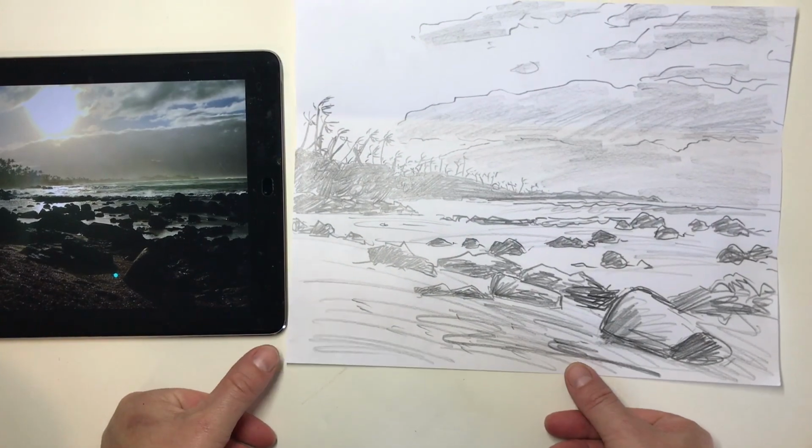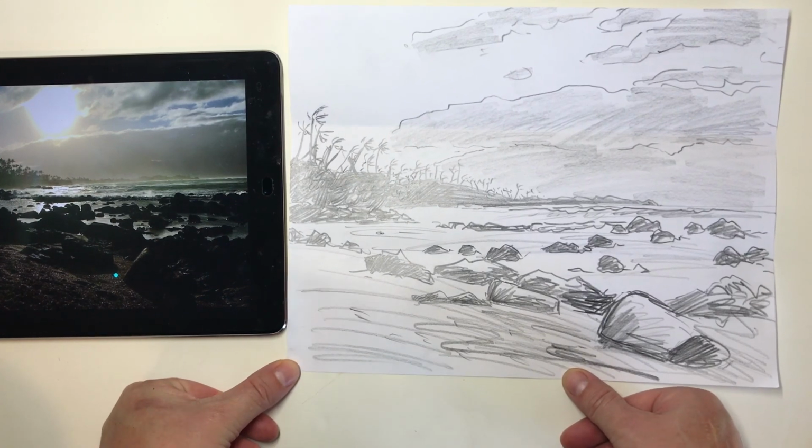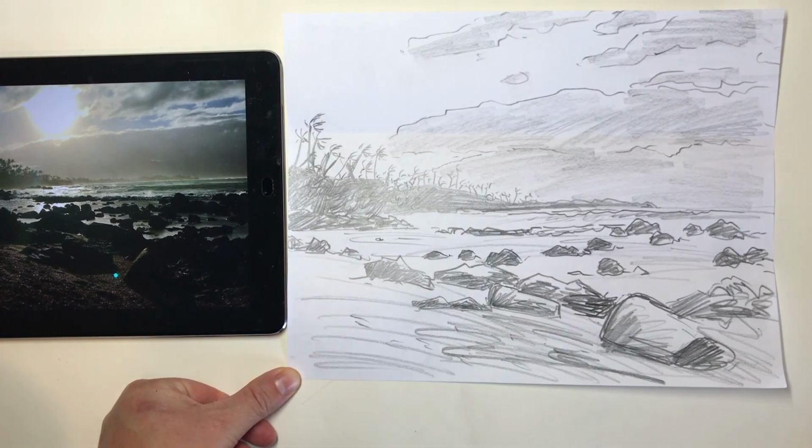So here's my finished sketch. I can't wait to see what sort of landscape you make. See you soon.